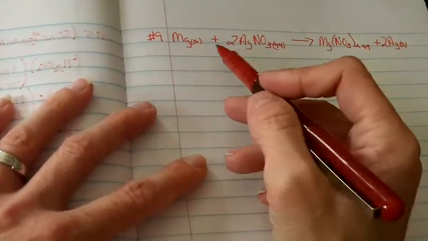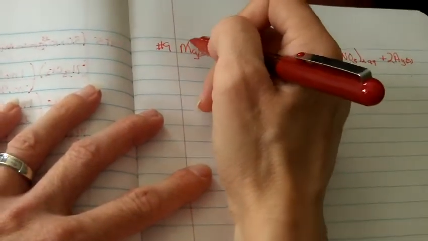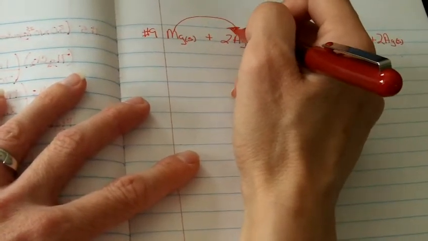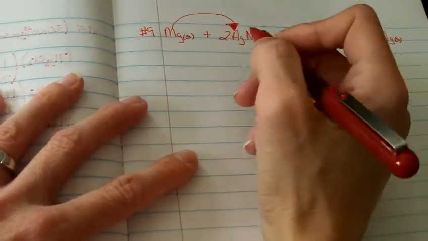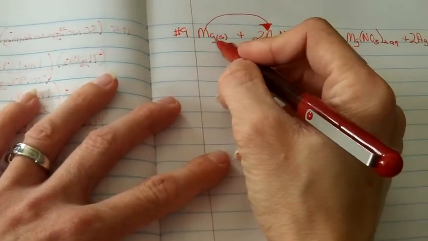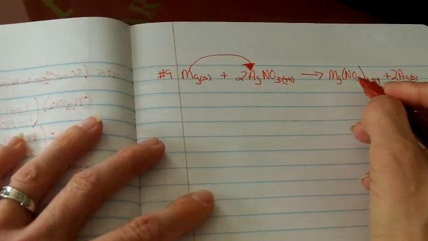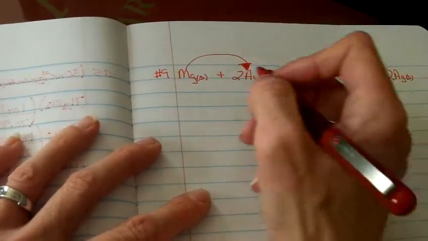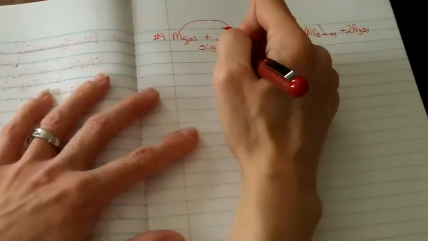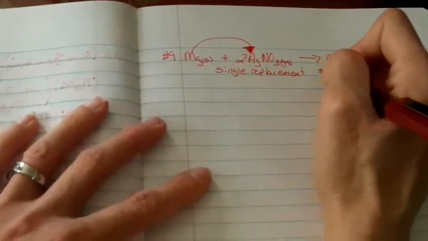All right. So as we look at the reaction, we can see that what's happening is magnesium is replacing silver in this compound. Only one element is getting replaced since we're starting off with one element and one compound, and our product is one element and one compound. This is a single replacement reaction.